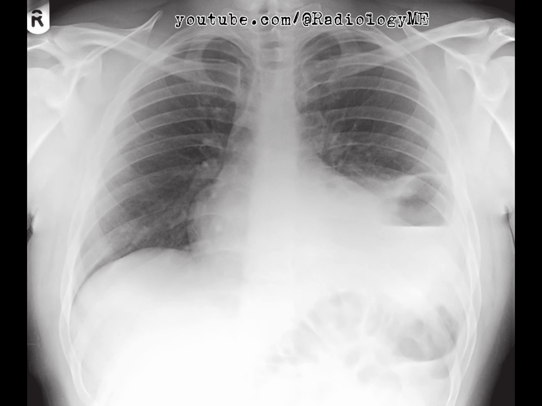Another likely question. What about trauma? Could this still be trauma-related even though there's no recent history? Absolutely. Traumatic diaphragmatic rupture can present months or even years after the initial insult. The patient could have had a minor injury years ago that led to a small tear, and now over time, the tear has allowed bowel loops to herniate into the chest.